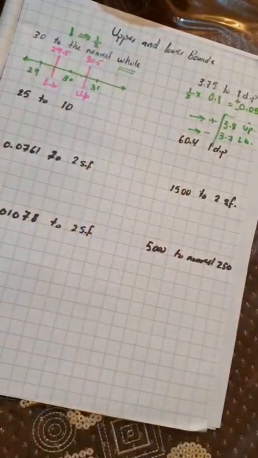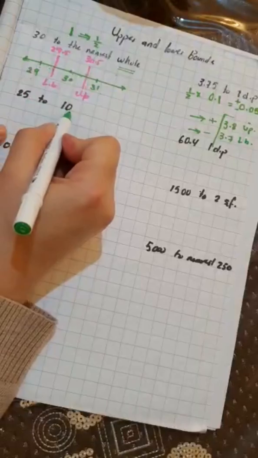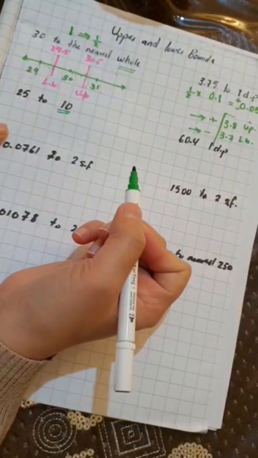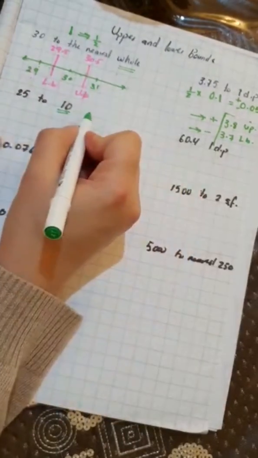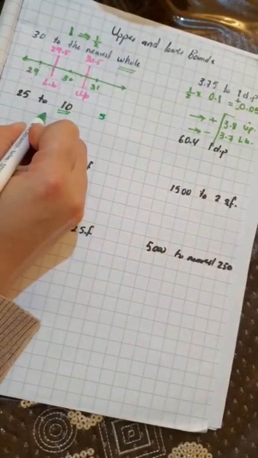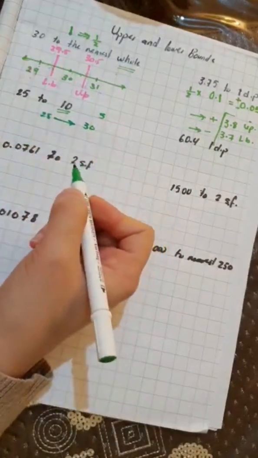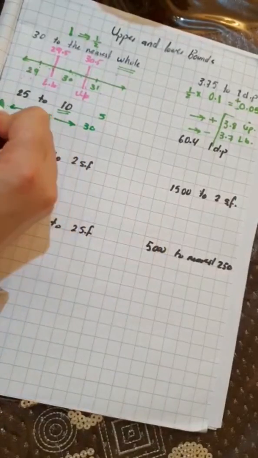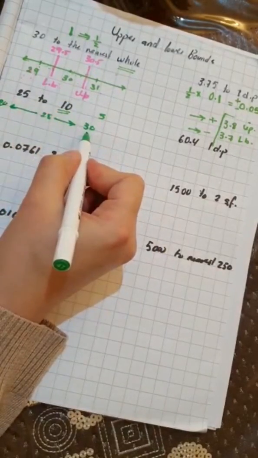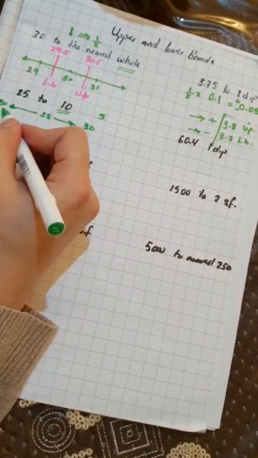Going for another example now. If I want it to the nearest 10, the same thing, I'm going to take half of 10, which is equal to 5. So by adding 5 to 25, I'm going to get 30 in this case, the upper bound. By subtracting 5, I'm going to get 20. So the upper bound is 30 and the lower bound is 20.